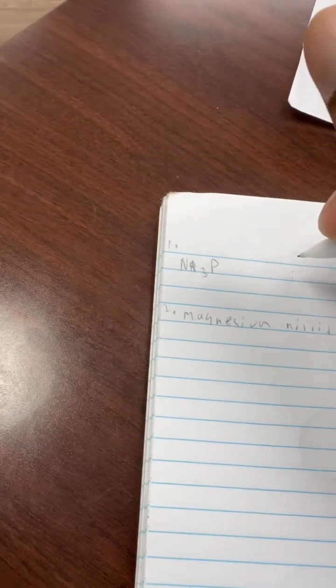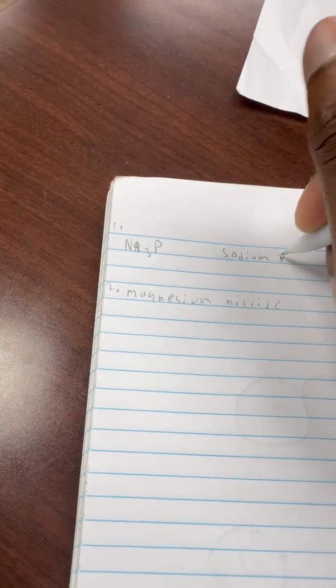Okay. Now I'm doing my binary ionic compounds. So for the first one, it's sodium and phosphorus. Because it's an ionic compound, we don't have to use mono, di, tri, hexa, hepta, or any prefixes. We just write it out for what it is. So we see sodium and phosphorus. So it's going to be sodium phosphide.